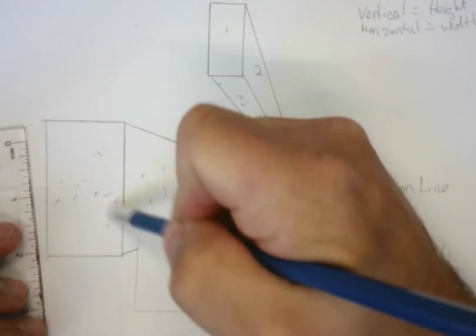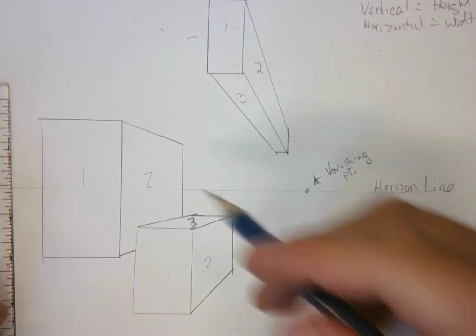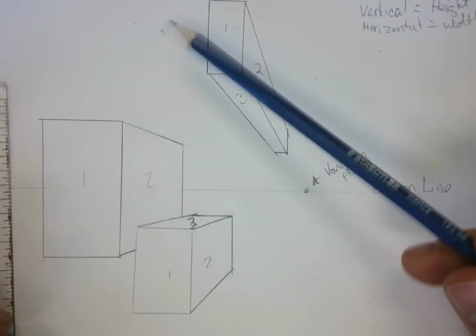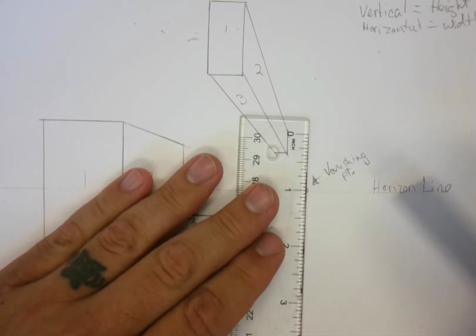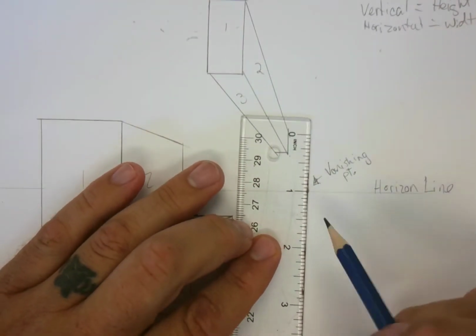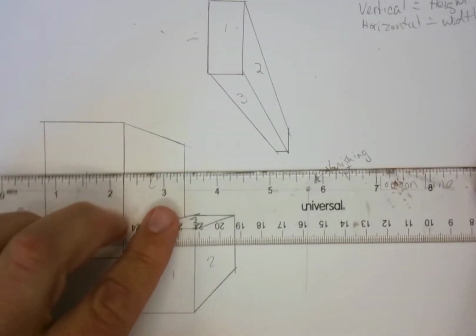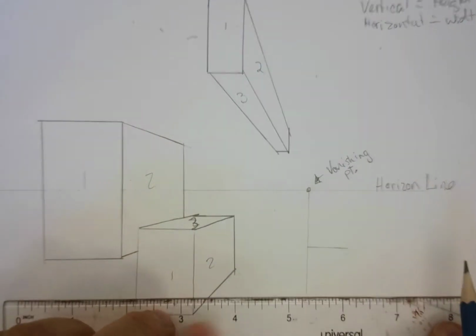And when something bisects the horizon, we're looking dead on, so we will see the front and the side, but we do not see the top or bottom. Again, that's the front and the side, but not the top or bottom. Now, if you have something directly in line with the vanishing point, it makes it very difficult to draw a shape because that line goes directly to the vanishing point.